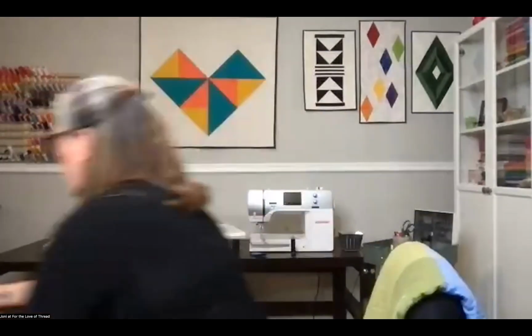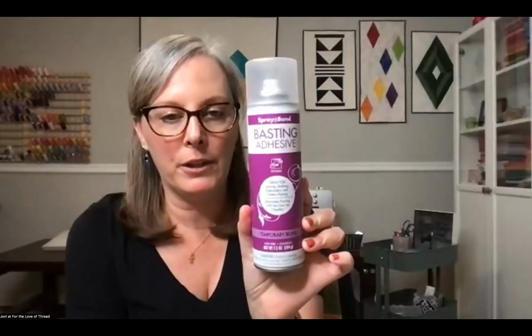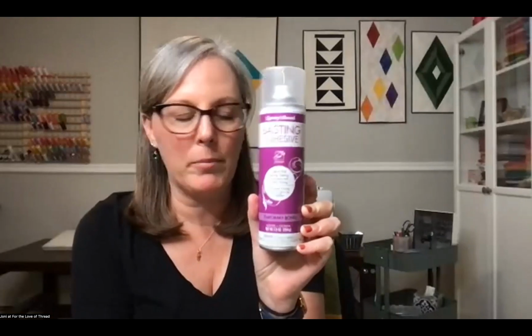Okay, thank you. What adhesive do you use? We are in the room where it happens. I use Spray and Bond basting adhesive. I know that there is also a 505 spray. I can't remember who the manufacturer of the 505 is, but you want something that is for fabric that will wash out when you put it in the wash. You don't want something that's super permanent. That's what I use. It's just a Spray and Bond, and it'll say for quilting.